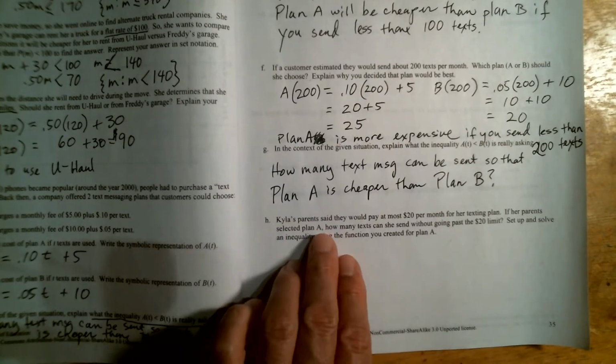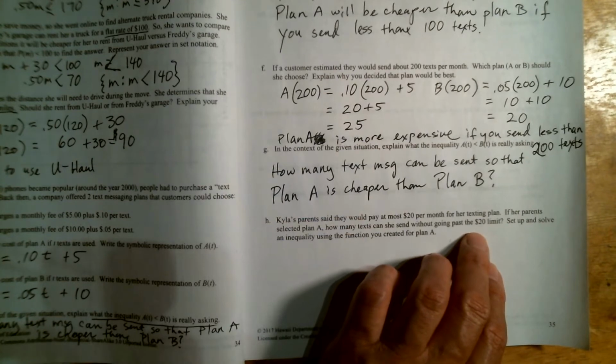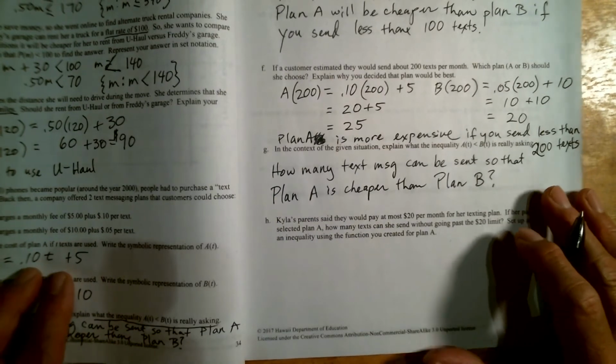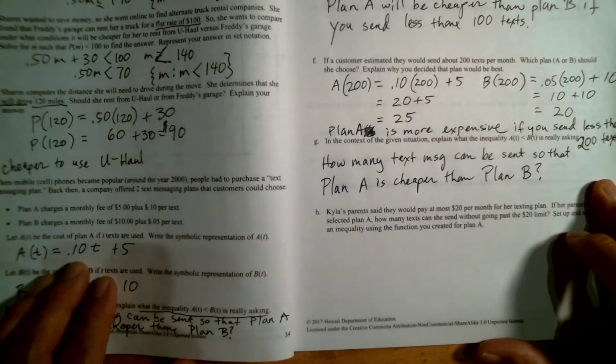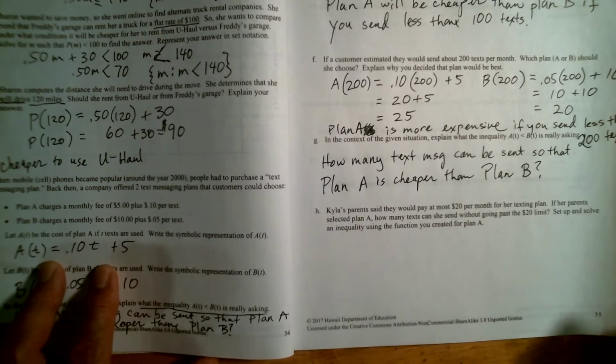Kyla's parents said that they would pay at most $20 per month for a texting plan. If her parents selected plan A, how many texts can she send without going past the $20 limit? Set up and solve an inequality using the function you created for plan A. Okay, let's do that. We're going to use the function right here, A of t. You see that? We go back to here, the original function. Okay, we're going to use that.